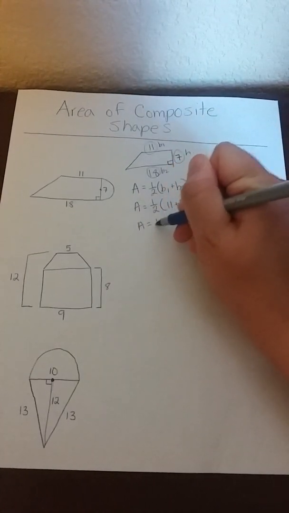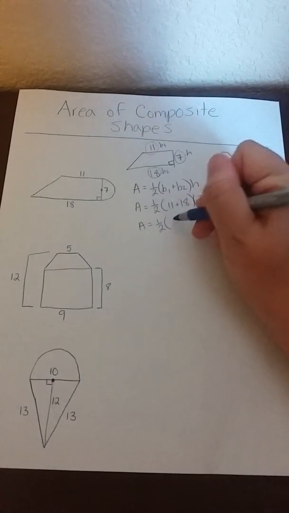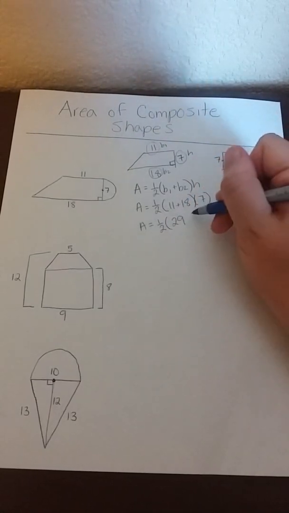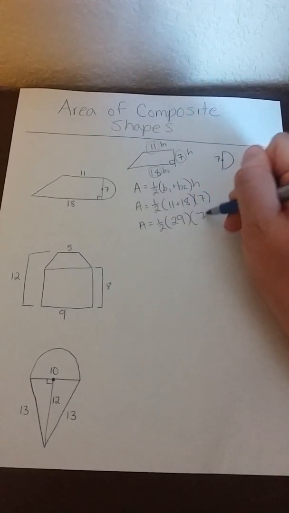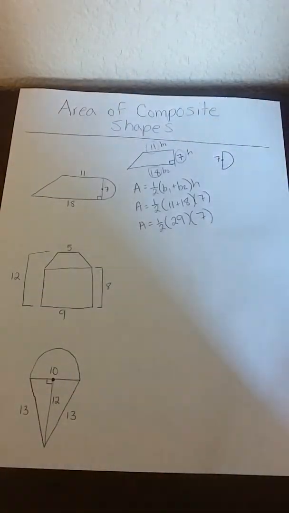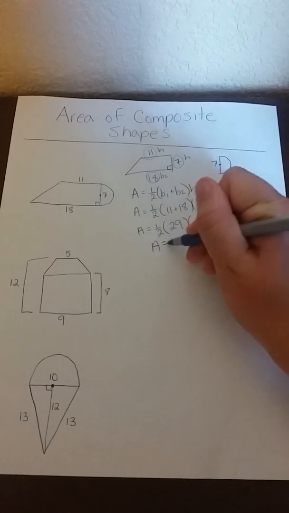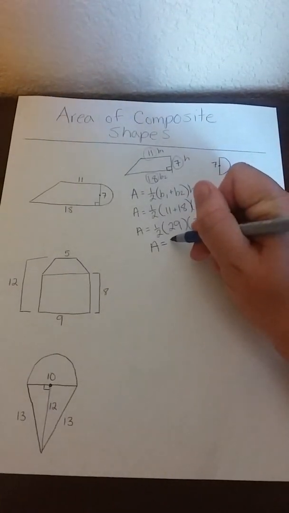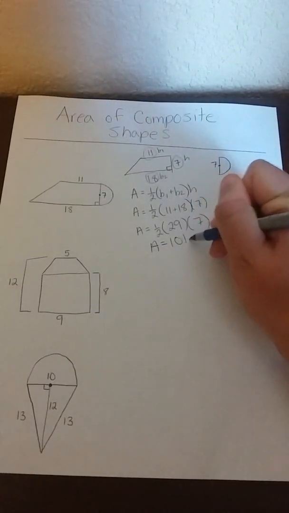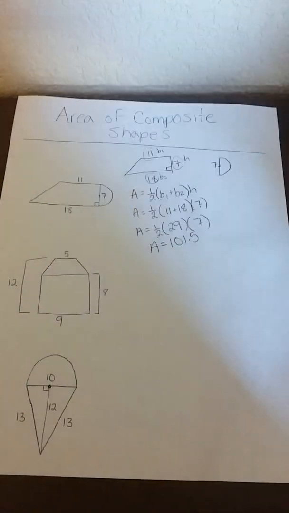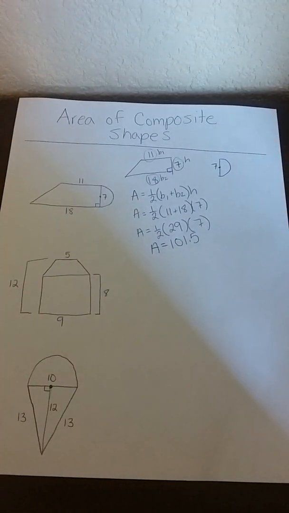11 plus 18 is 29, so this is 1/2 times 29 times 7. We go ahead and put that in our calculator, and we get 101.5. So the area of the trapezoid is 101.5. Now I'm moving on to the area of the semicircle.